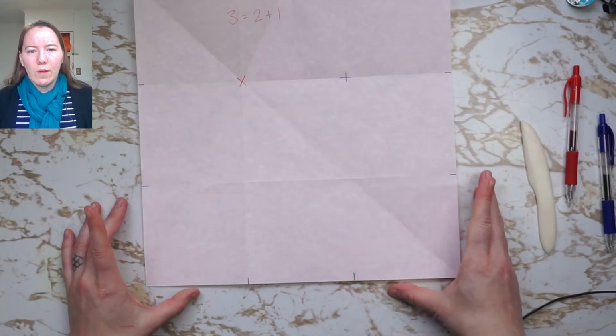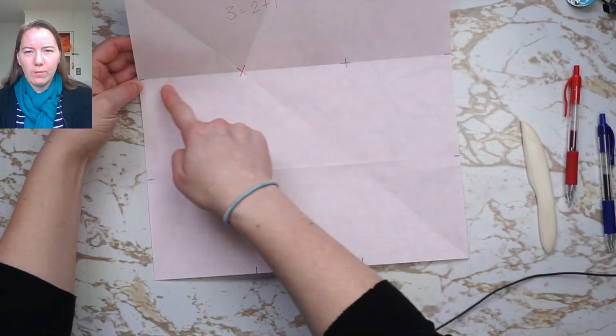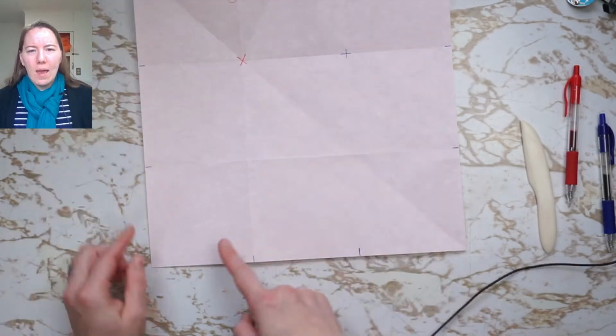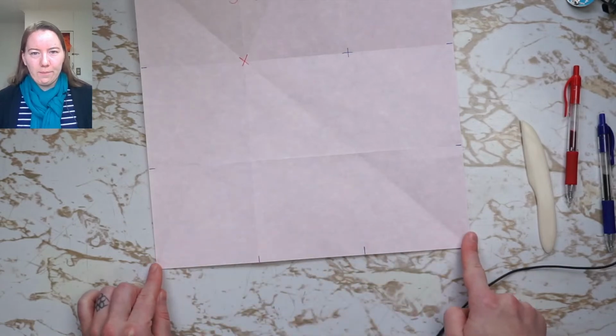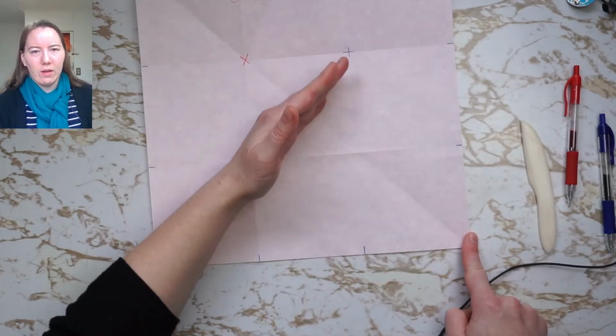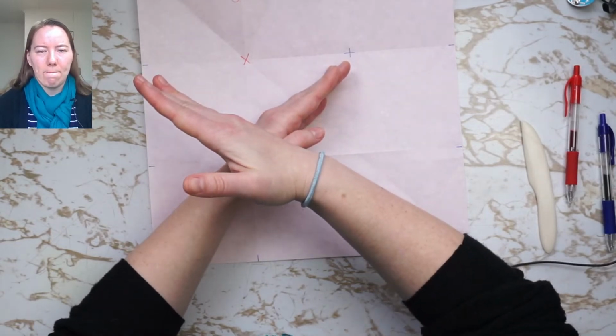So with this, we have 2 spaces here and 3 spaces down here. And I'm going to get a division this way and a division that way.